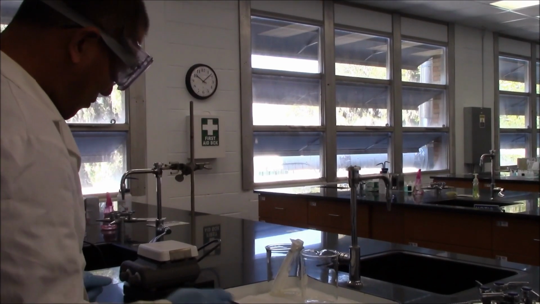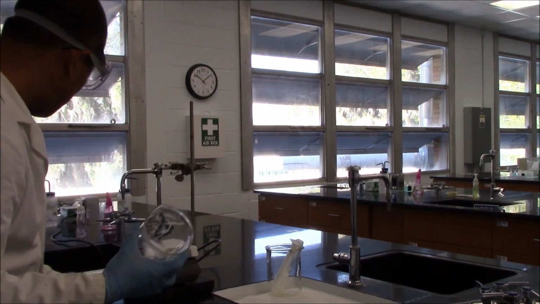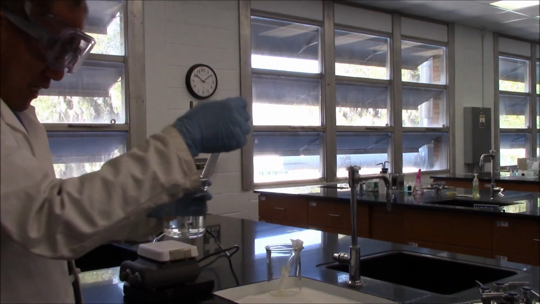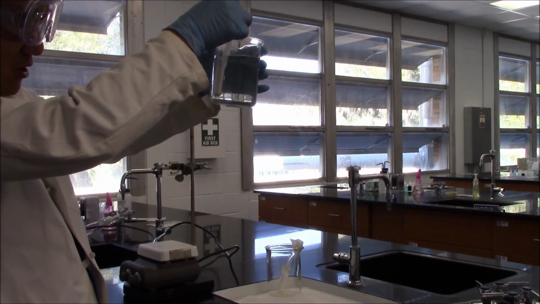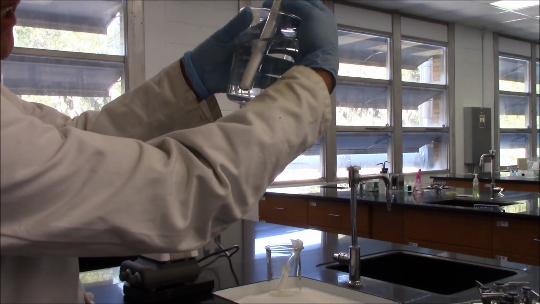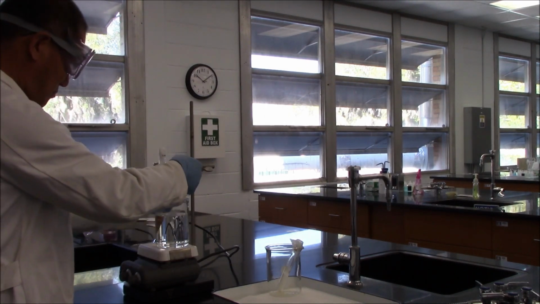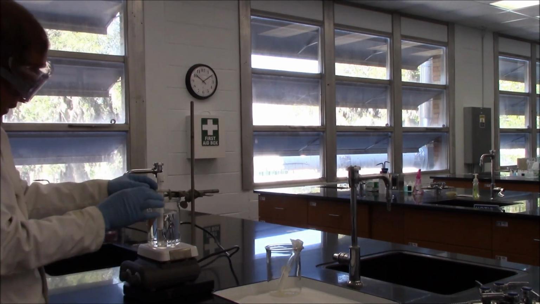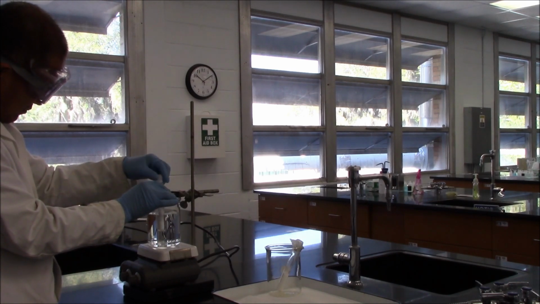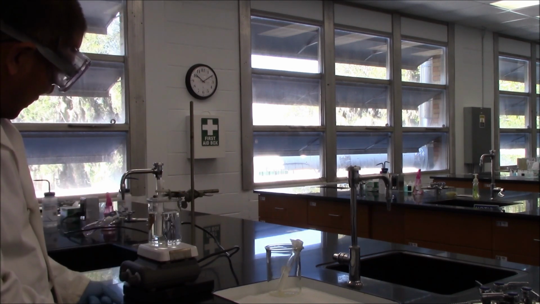The next step is we're going to have some water in this beaker. We want to get the chemicals immersed. From this beaker, you can see that we need about 400 milliliters of water. I had to adjust the test tube so the chemicals will be immersed. Now I'm going to turn on the heat.